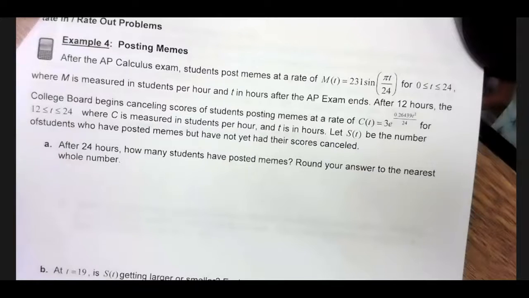Let S of T be the number of students who had posted memes but have not yet had their scores canceled. So your score might not have been canceled, but you still posted the meme, and then later on your score got canceled. So it says, after 24 hours, how many students have posted memes?